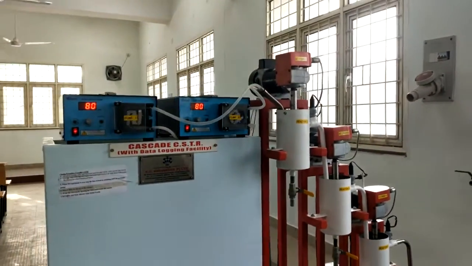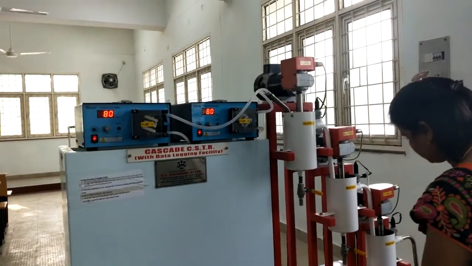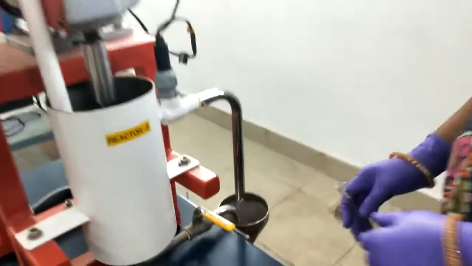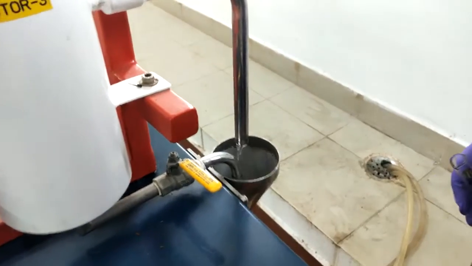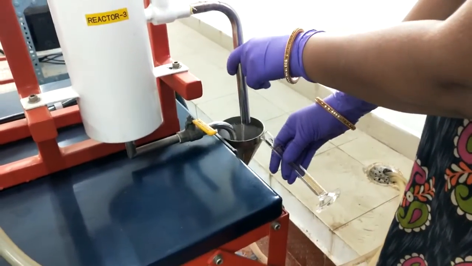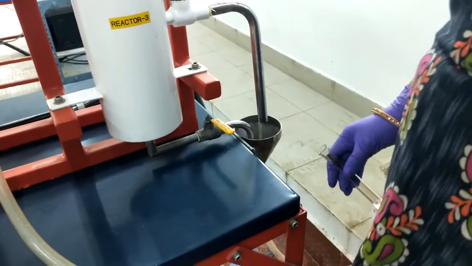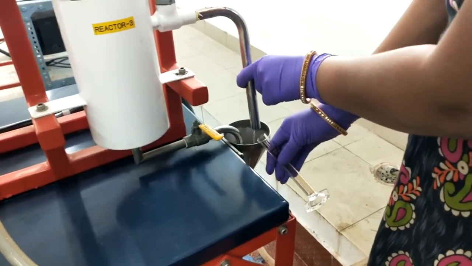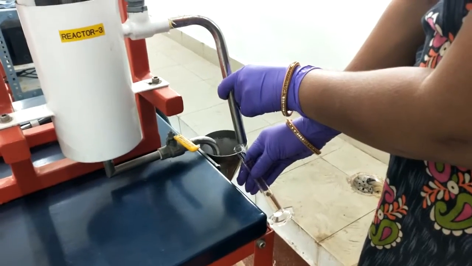Okay, so the flow of fluid from the third reactor started coming out. We waited for 5 minutes. Okay, so after waiting for 5 minutes, we collect the sample of 10 ml.